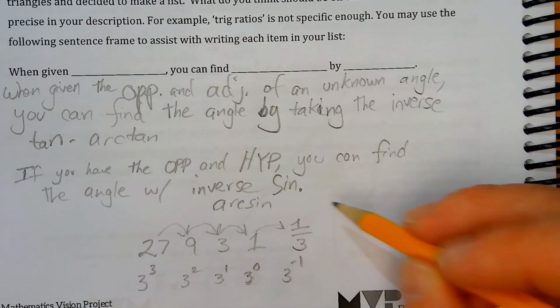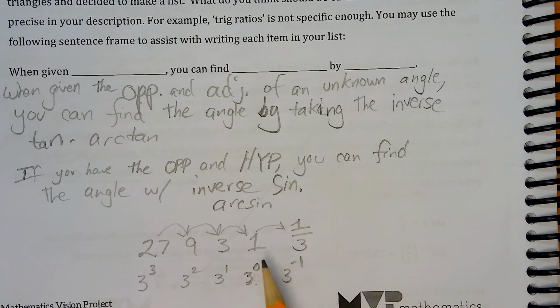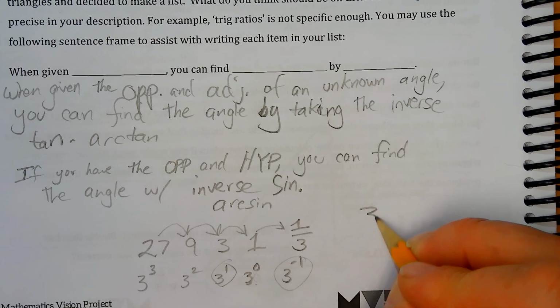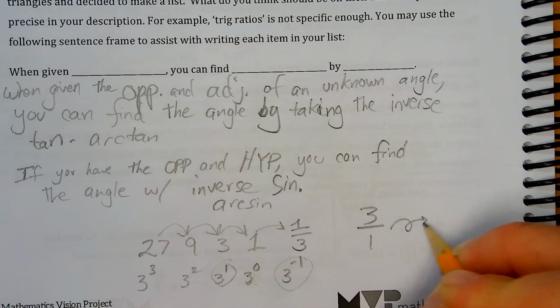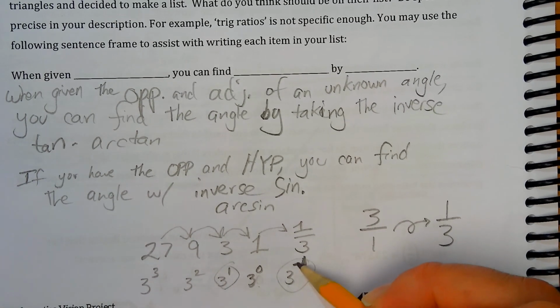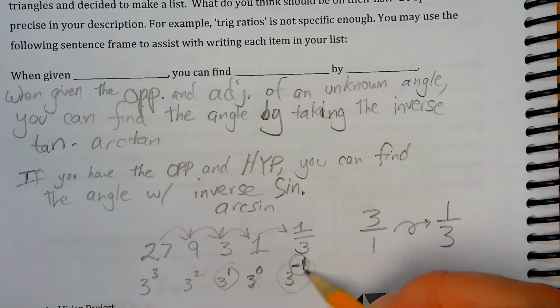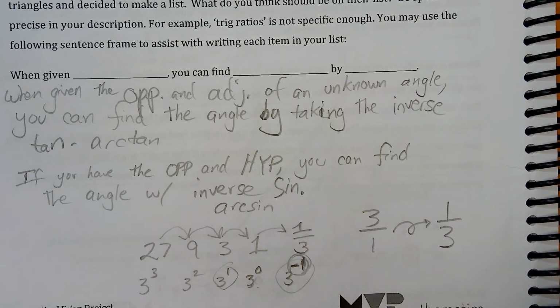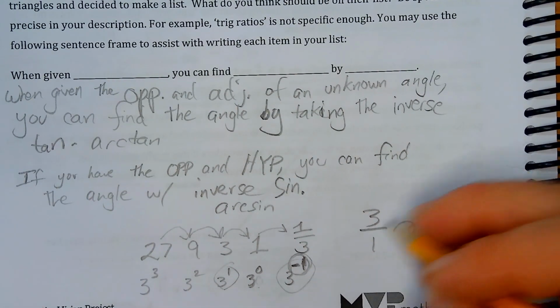1/3. So notice how 3 to the first and 3 to the negative first are inverses, because what's 3 flipped over? 3 flipped over is 1/3. So this little symbol, the negative 1, has become associated with undo it.